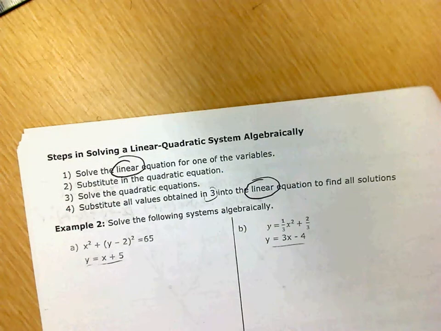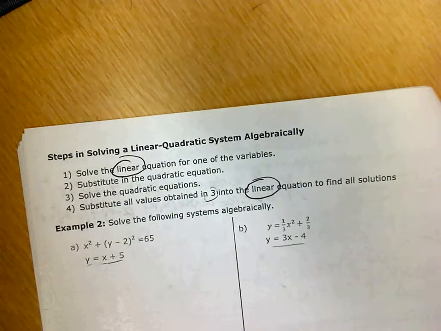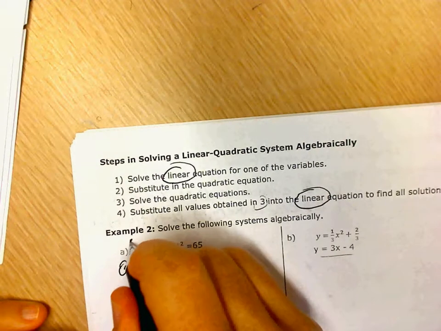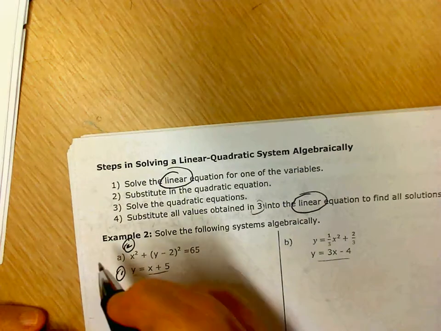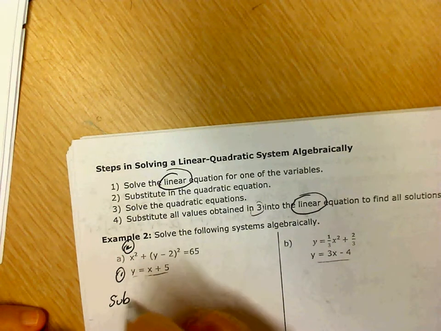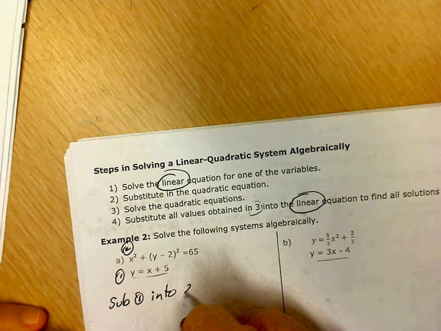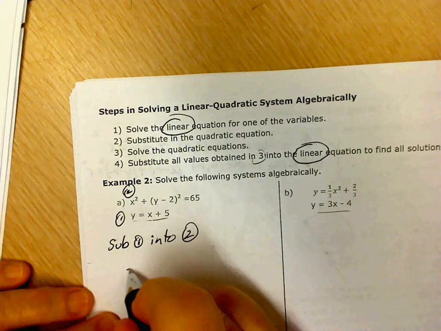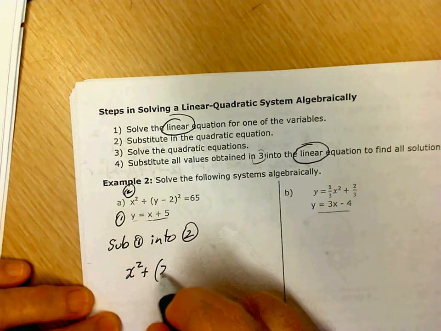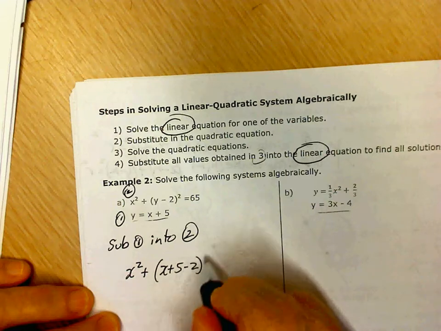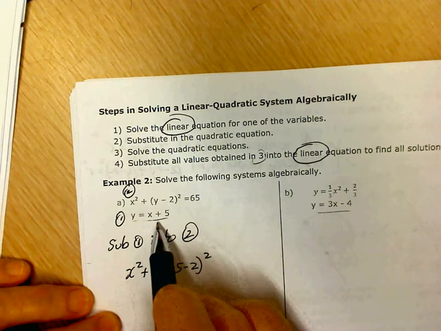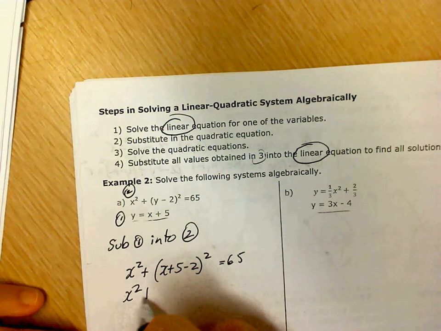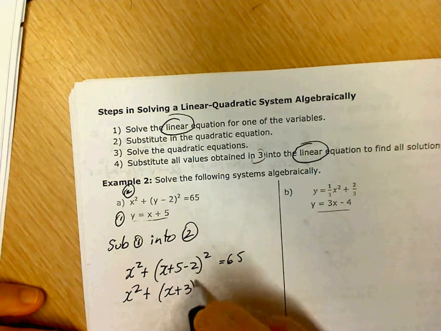Okay, so I'm going to call this number 1 and number 2. So we'll sub it in. We'll sub 1 into 2. This kind of thing is important for your communication marks. So we have x squared plus (x plus 5 minus 2) squared, right? Wherever there's a y, I replaced it with x plus 5, equals 65. So x squared plus (x plus 3) squared equals 65.